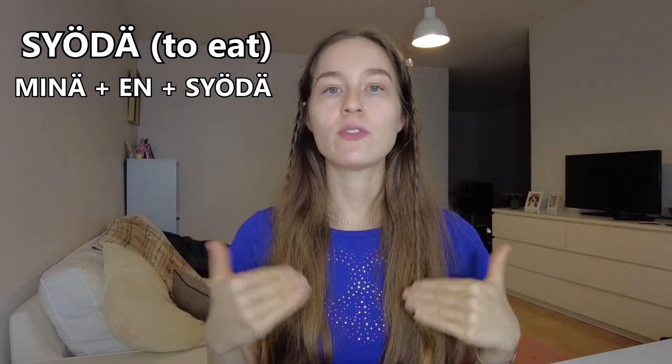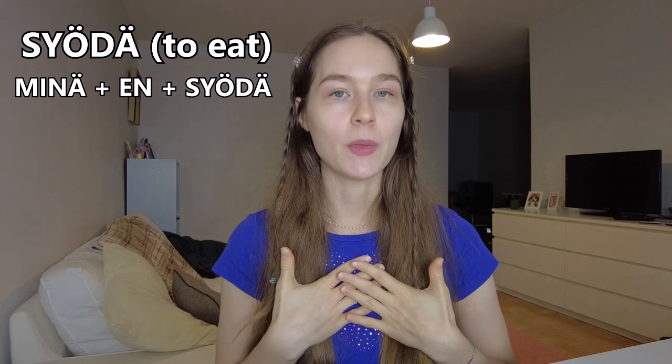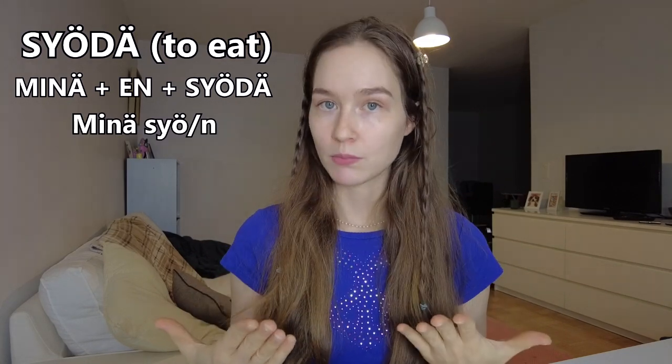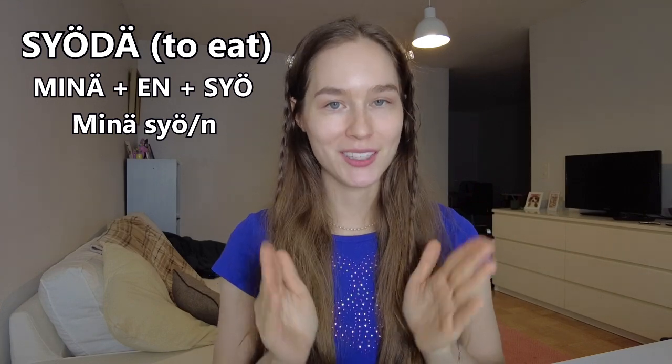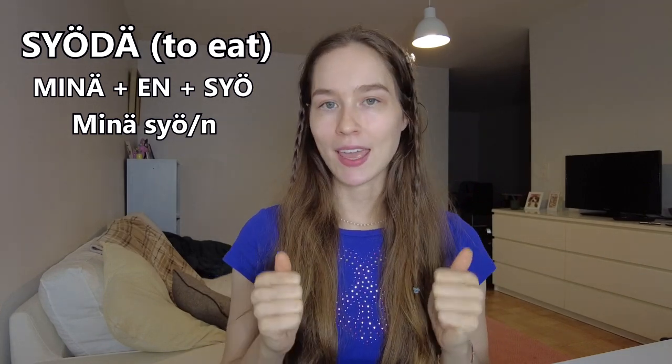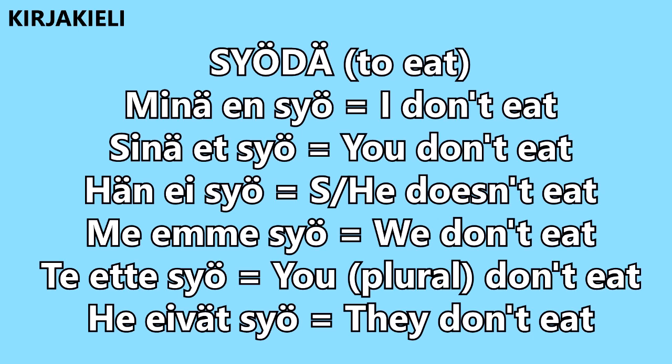We need to find the negative form of this verb. How do we do that? We first put it into the minä form. Minä syön. Drop the n and it turns into just syö. That is the form that we will use in all of our pronoun sentences. Minä en syö. Sinä et syö. Hän ei syö. Me emme syö. Te ette syö. He eivät syö.